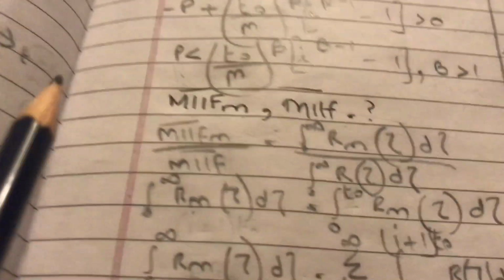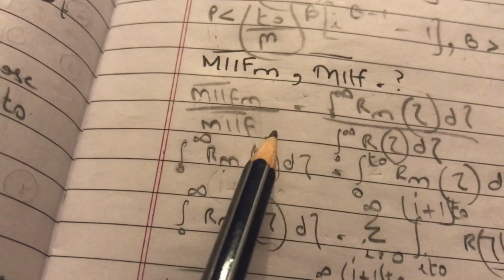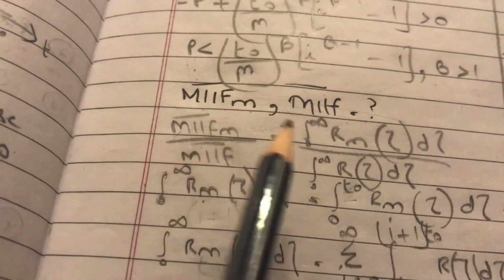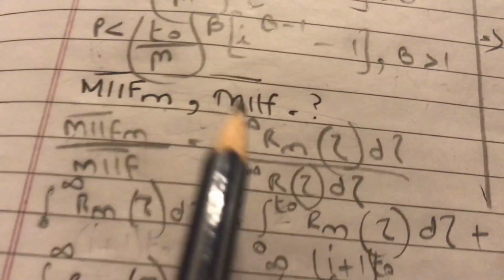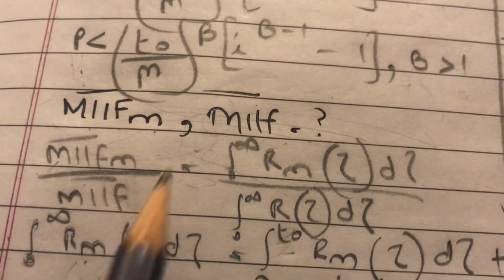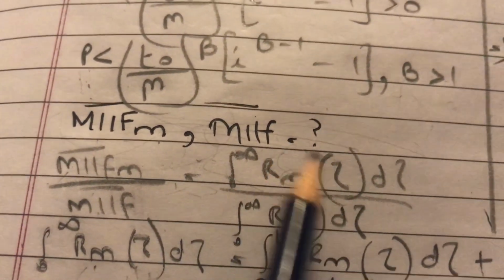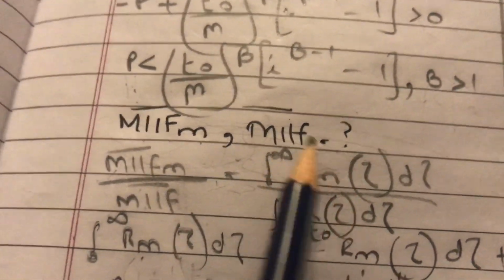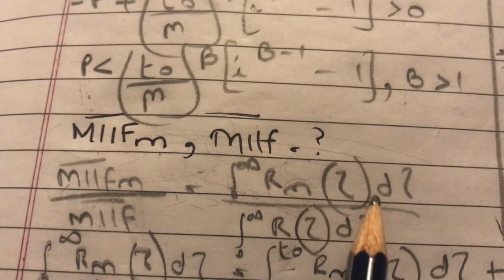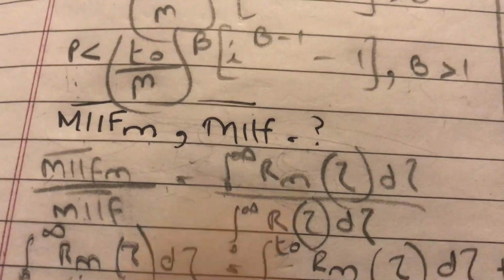So it can be written in the form of MTTF_M over MTTF, as we say R_M(t) over R(t), equals. This is the equation for MTTF_M and MTTF. It's the same, but just the M is added for the maintenance. So it is the limit going from 0 to infinity of R_M(tau) d tau, over the limit going from 0 to infinity of R(tau) d tau.